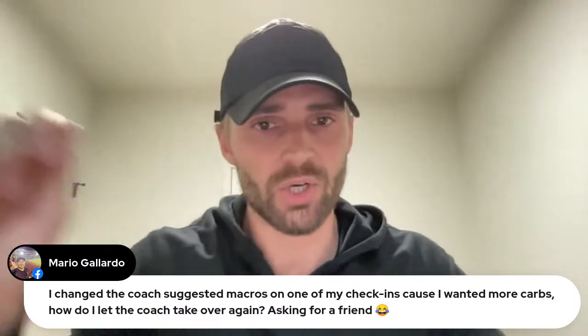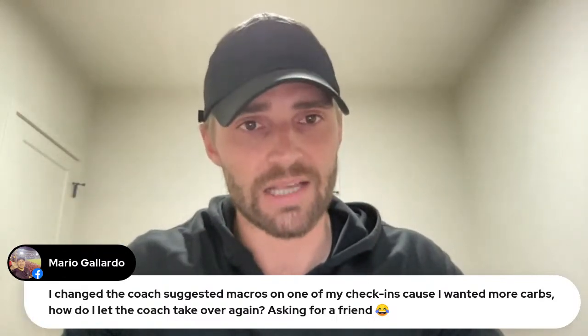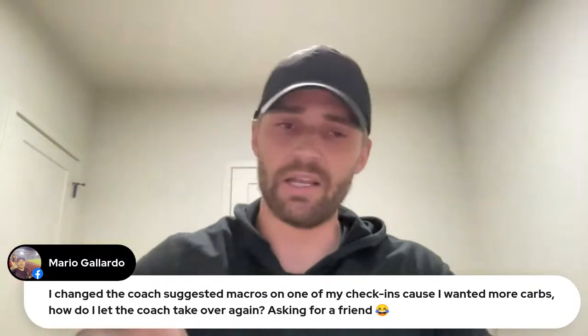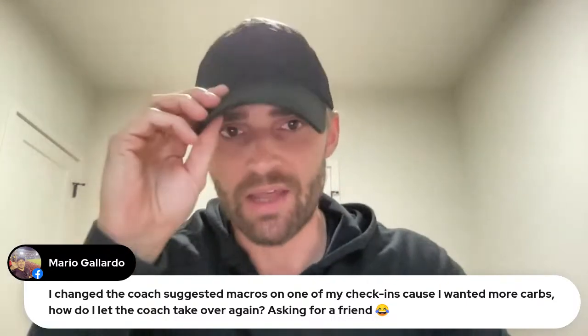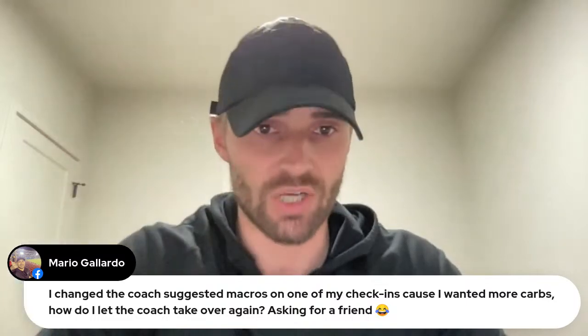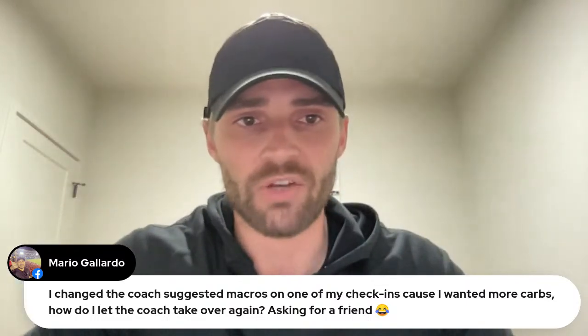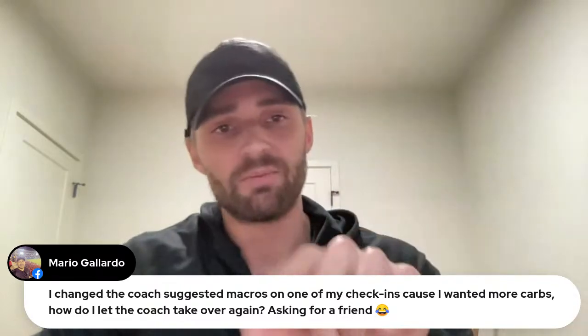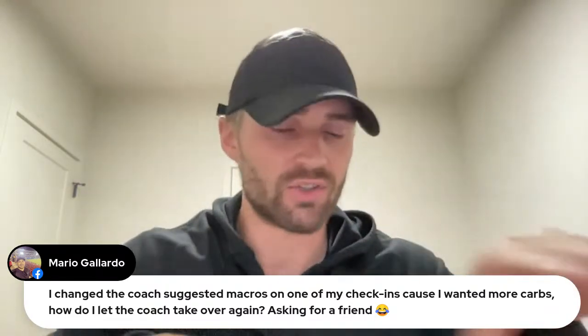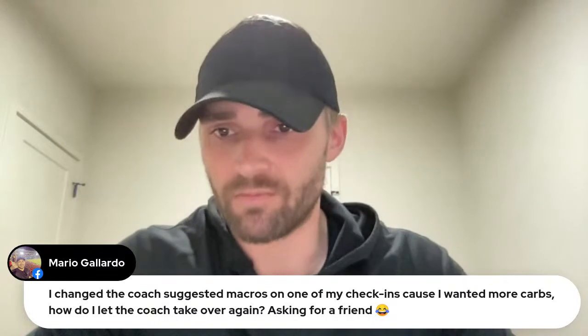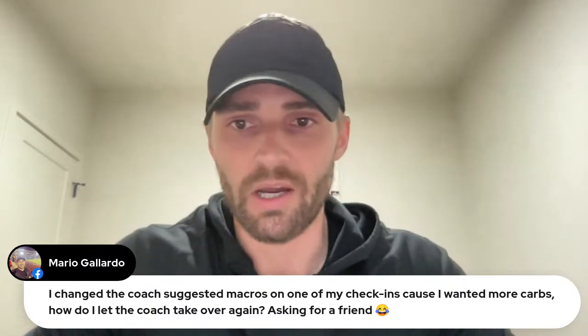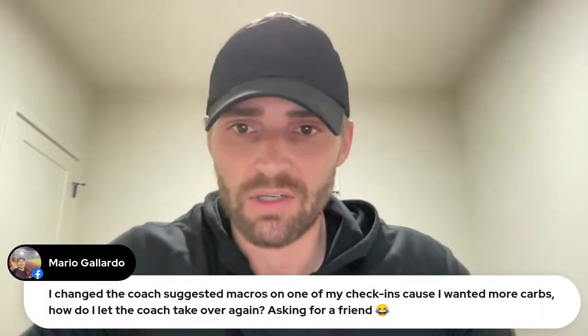But if you went in and turned on custom macros in settings, then the coach is thinking you're eating the coach macros when you're eating custom ones. So I would double check to make sure that you didn't turn on custom macros and you just adjusted the diet preference ratios. The adjust macros option on the check-in is just a shortcut to get you to the diet preference sliders. So just confirm that you didn't turn on custom macros and you just adjusted the diet preference sliders. Thanks for the question, Mario. All right.